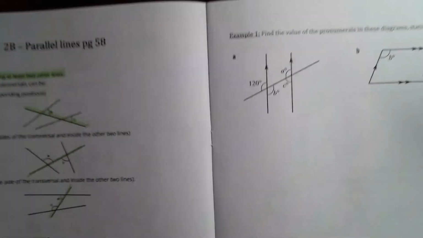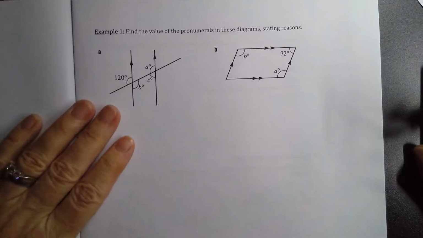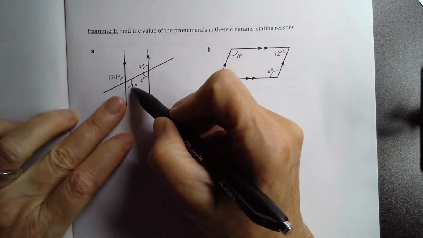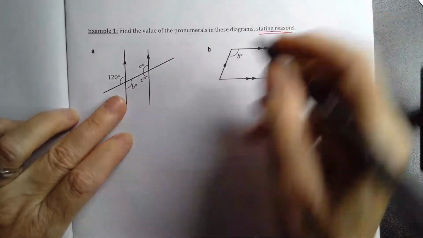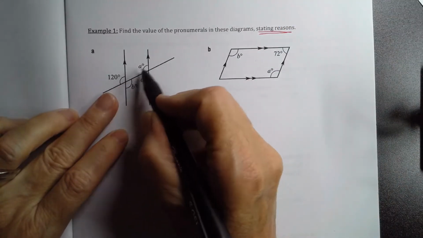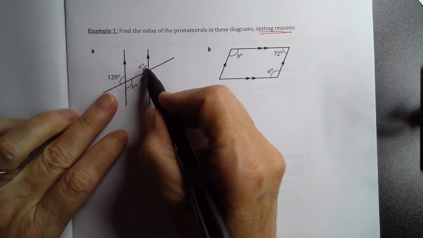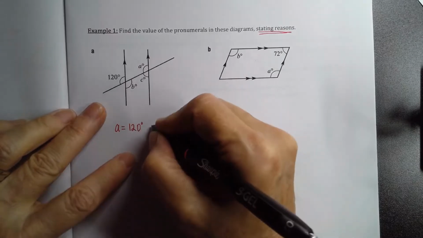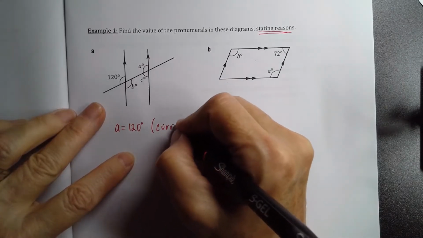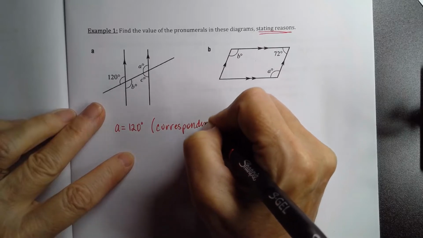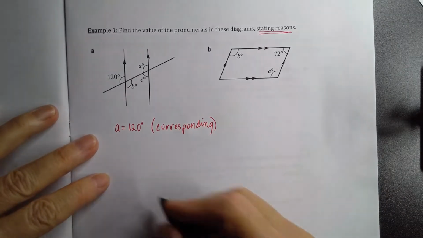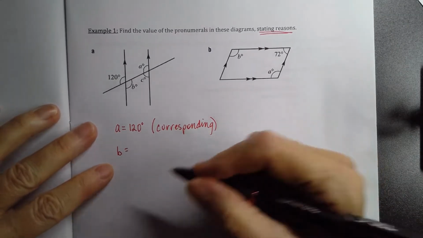Okay, now I'll try to get my camera a little bit better for the exercises here, the examples. So we want to find the value of the pronumerals in these diagrams. I'm going to use a red pen so you can see well. I'm going to give some reasons, okay? I can see here, that looks like corresponding to me. And if you go back and look at the pictures, I think it will be to you. So I'm going to go A equals 120 degrees, and I'm going to put in brackets corresponding. I could put corresponding between parallel lines, and that would be more correct, but I'll let you get off with that.